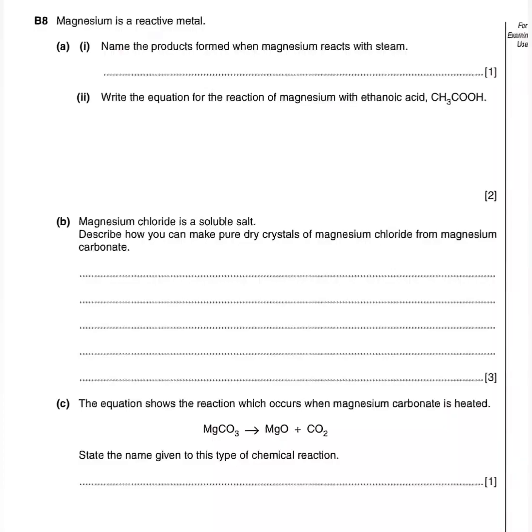Hello friends, in this video I'm going to revise with you acids, bases and salts, and also two questions from organic chemistry. So the question is saying magnesium is a reactive metal. Question A, Roman numeral 1 is saying name the products formed when magnesium reacts with steam. So in this case here, when you talk of steam, it's more like we're talking about water.